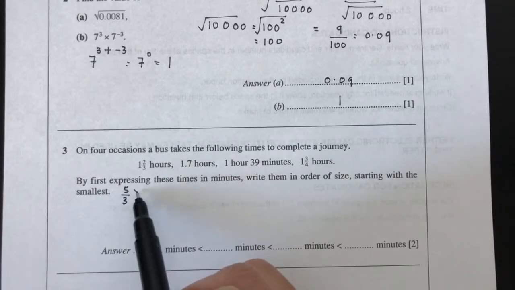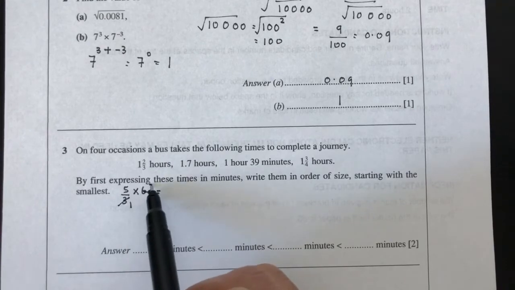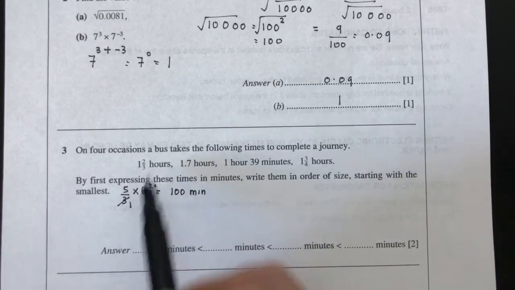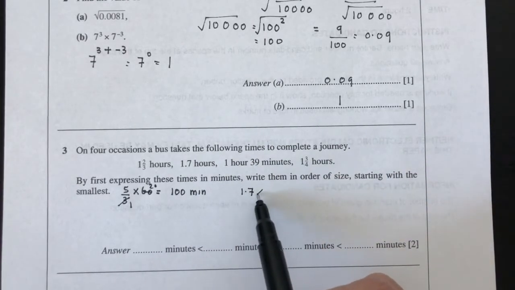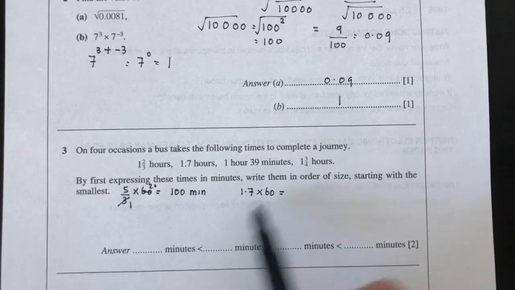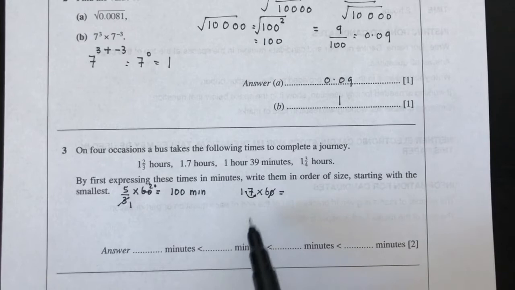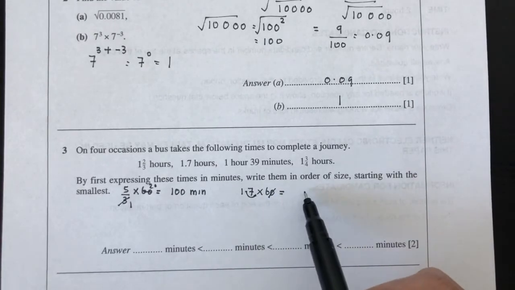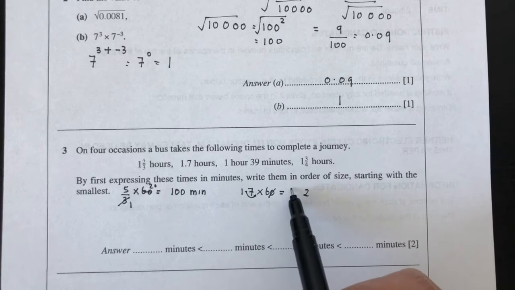We have to multiply by 60 to convert this to minutes. That will become 20. That will be 100 minutes. That is for the first one. And for this one, same steps. So 1.7 times 60. So 0 will go away. That will move by 1 decimal place. 17 times 6, that will be what? So 7 times 6 should be 42. And 1 times 6 will be 6 plus 4 is 102.